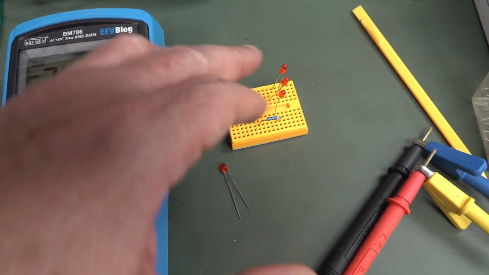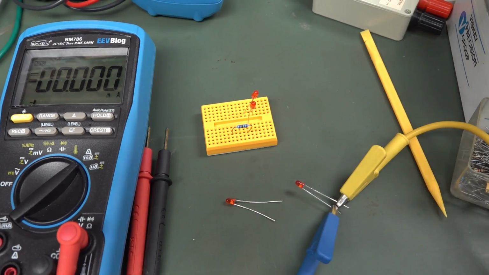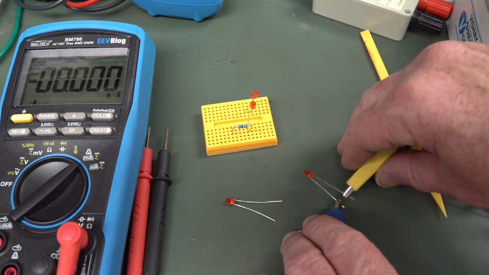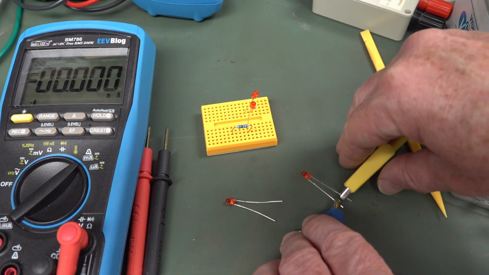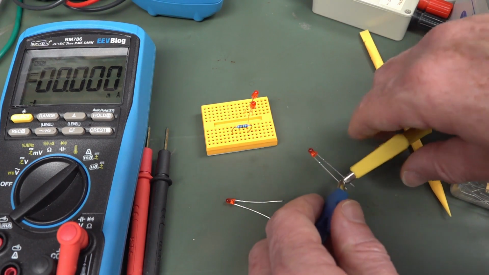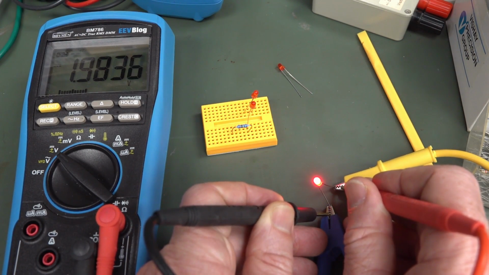20 milliamps. Let's measure the voltage drop across each LED at 20 milliamps to make sure they're reasonably matched. And wouldn't you know it, I've actually blown one. I must have hooked it up backwards, and then I thought my compliance voltage was as low as possible, down at 10 volts, but still. Anyway, LED number 1, 1.98.